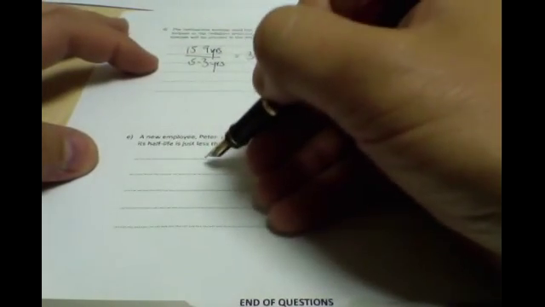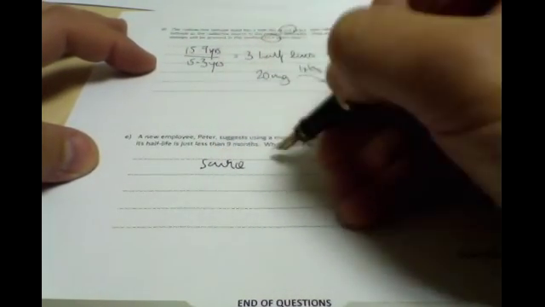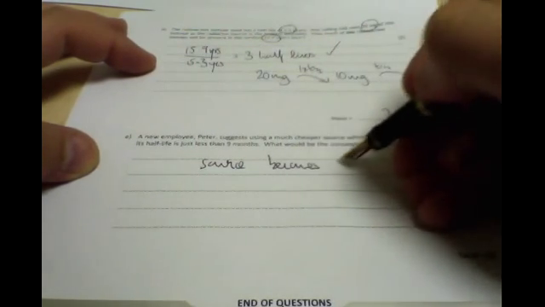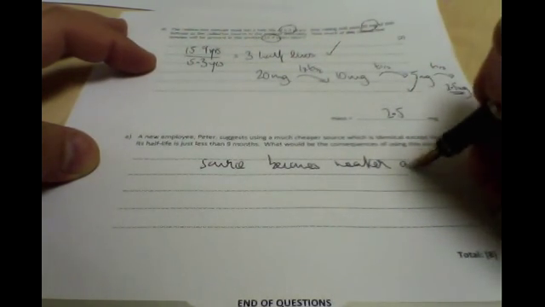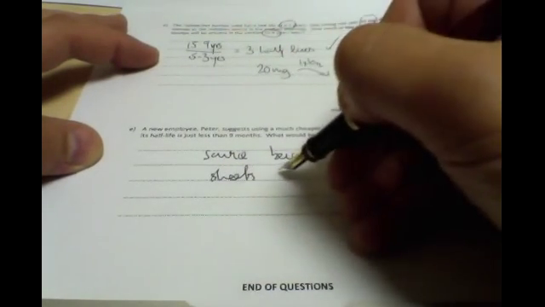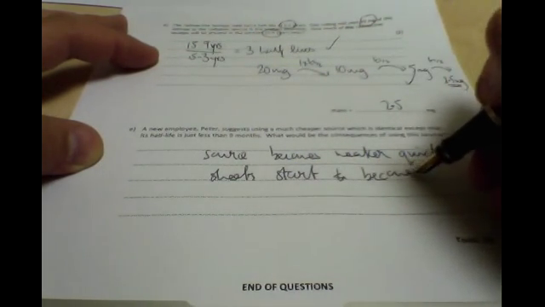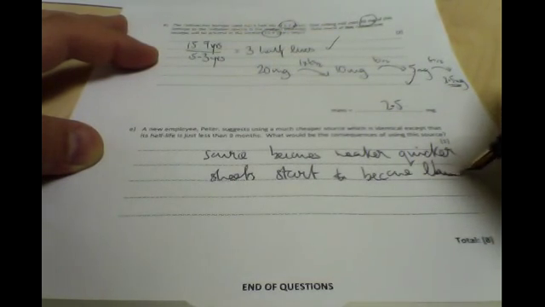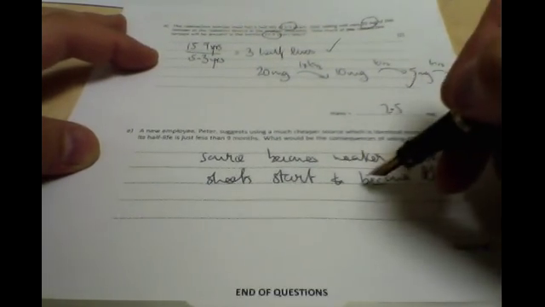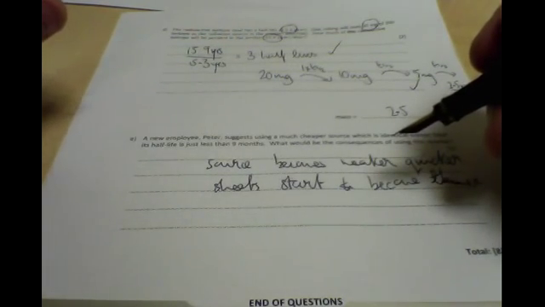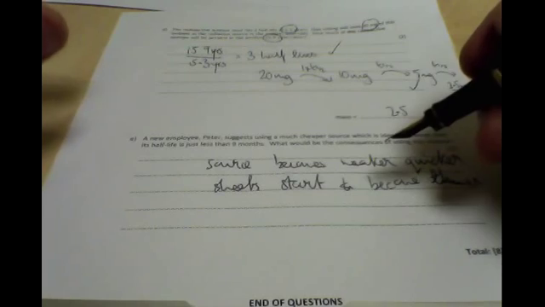Well, the source becomes weaker, quicker, so therefore the sheets start to become thinner, because the machines are thinking that, well, as the source diminishes and the signal gets less, it's thinking that less is getting through, so therefore it thins it out to compensate.